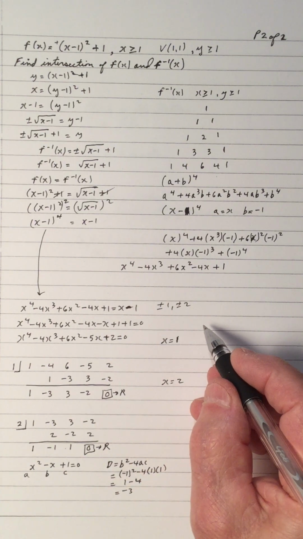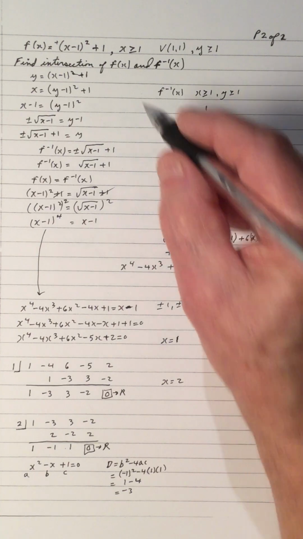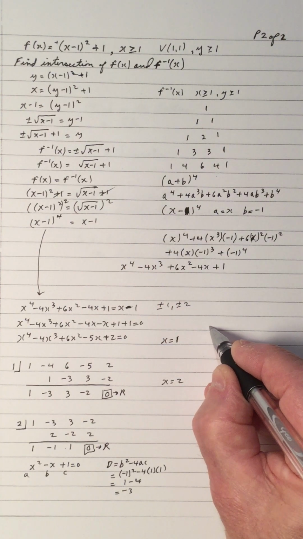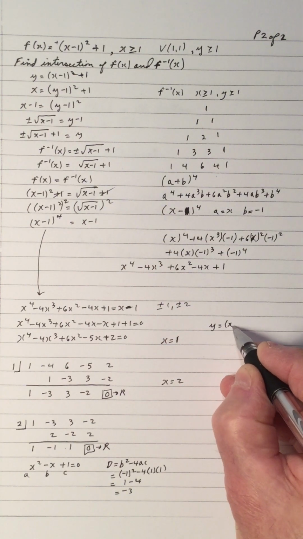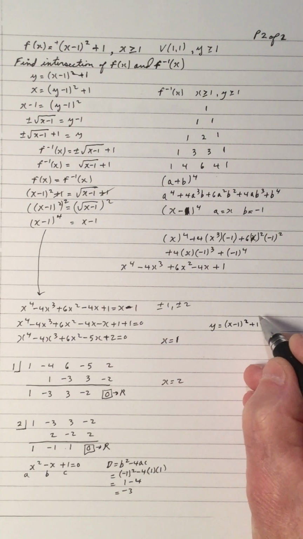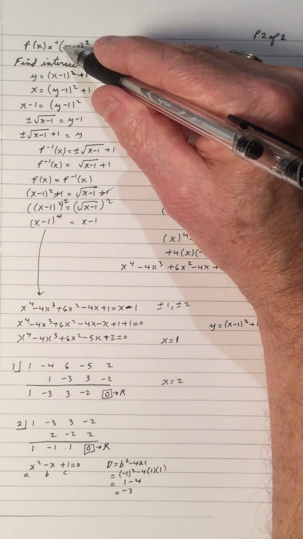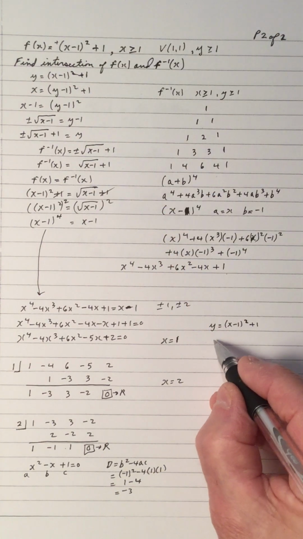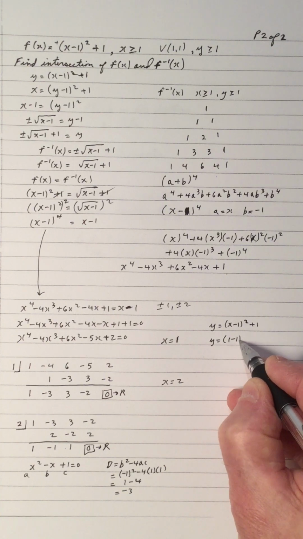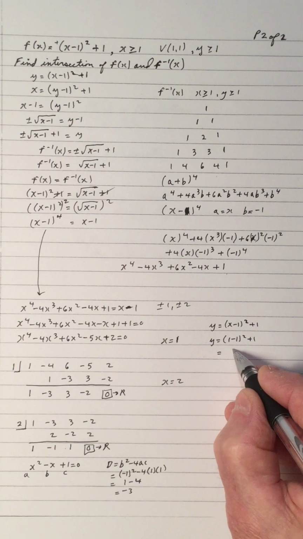That means we can take the equation y equals x minus 1 squared plus 1, and we put it into the f of x, which is the y. So we put 1 in, so y is equal to 1 minus 1 squared plus 1. That's a 0 squared, so that's a 1.